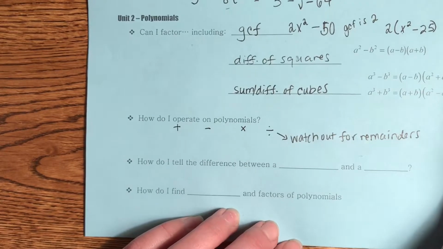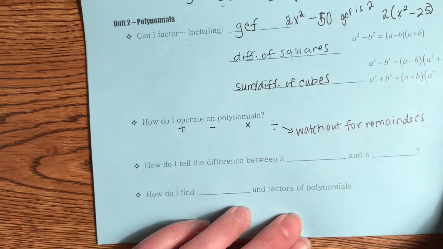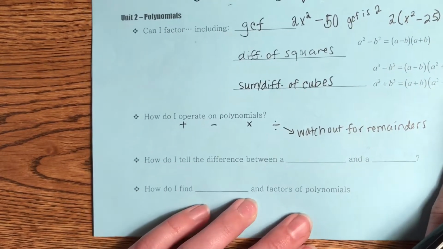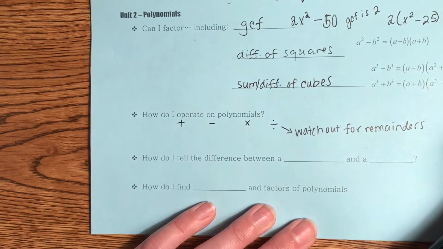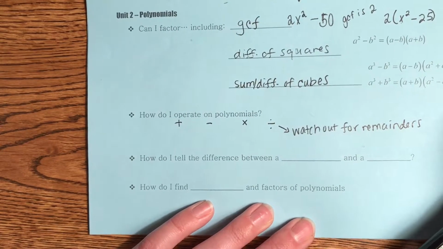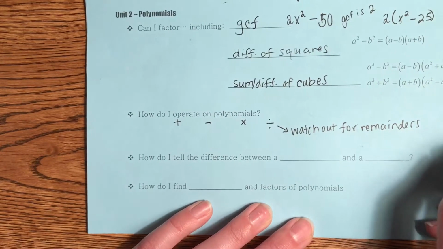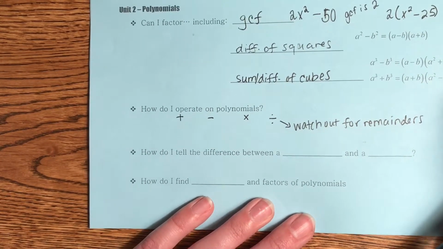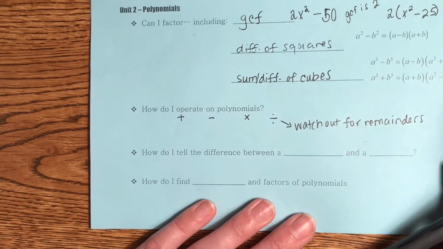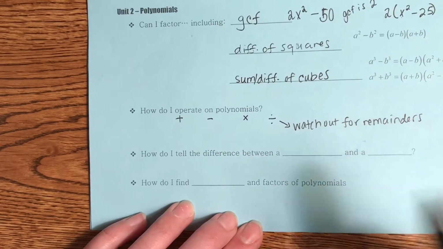So we need to know, what do we do if there's a remainder? Okay. So if you see one where you do the synthetic division and the last number is not a 0, so there is no remainder, then that's nice. But if it is something else, then you have to make sure you put it at the end and write it over whatever you were dividing by. So look to your study guide for an example like that.